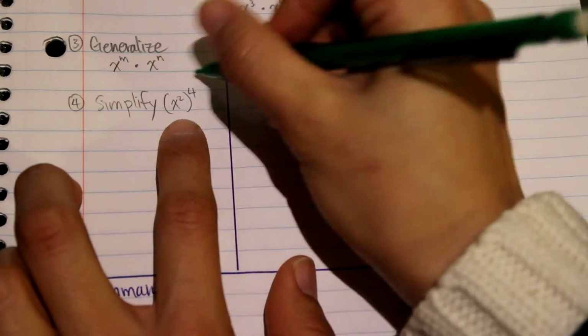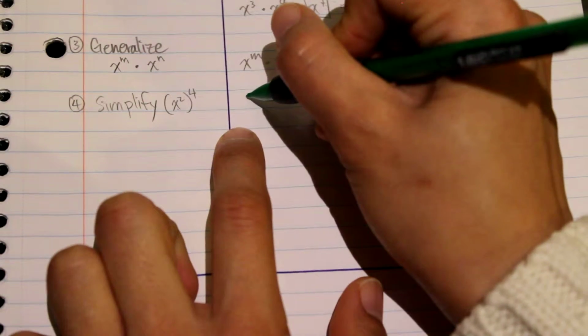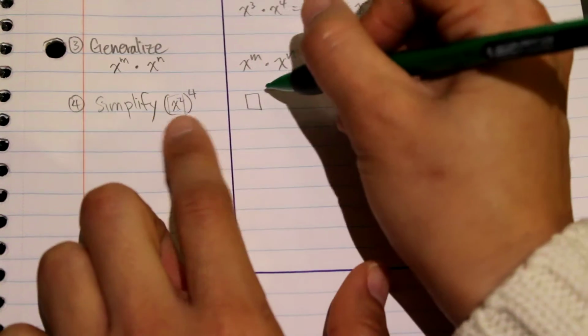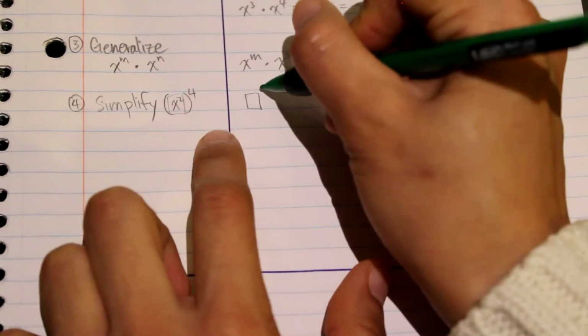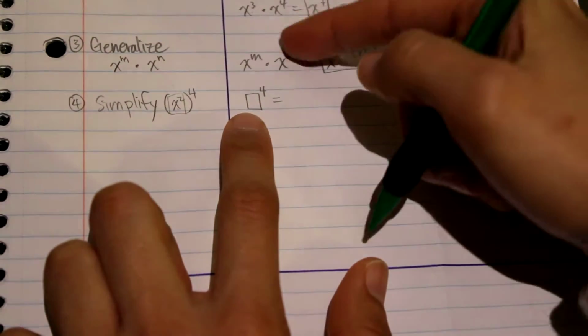Okay. So let's take a moment and think of x squared, or x to the 2nd power, as if it were just a blank box. So basically this changes to blank raised to the 4th power. And we know how to do that from previous terms, right?